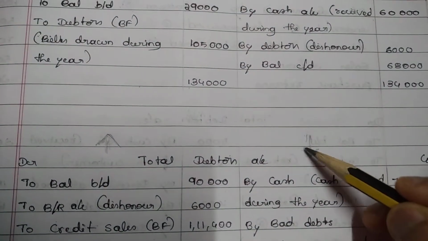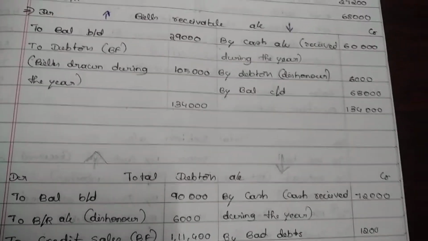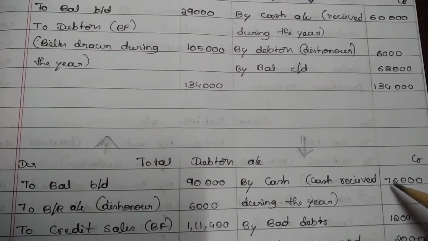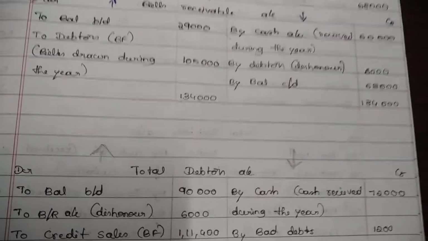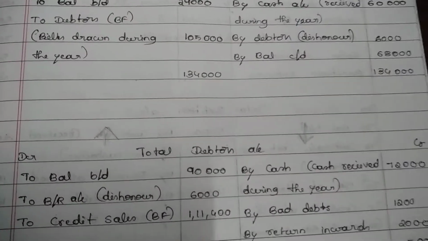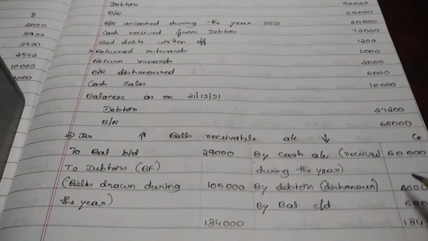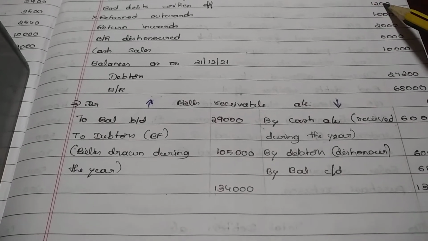When we receive the amount of debt, at that time debtors will decrease. So when cash is received, debtors will decrease. So on the credit side we will write by cash account 72,000. Next, after this, there is the entry bad debts written off, that is 1,200.